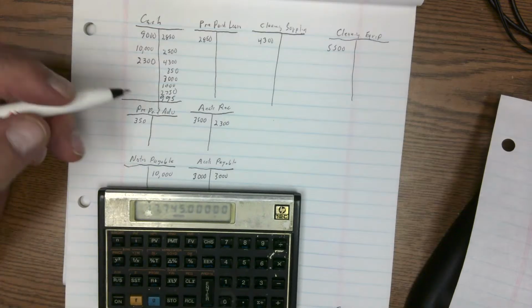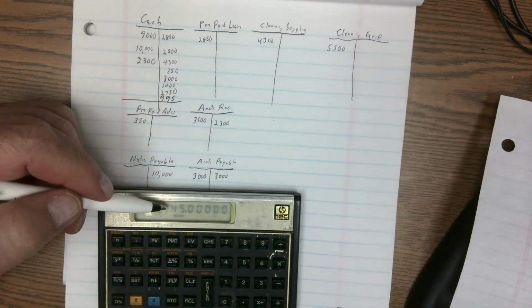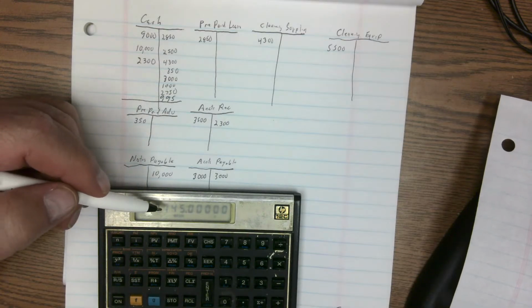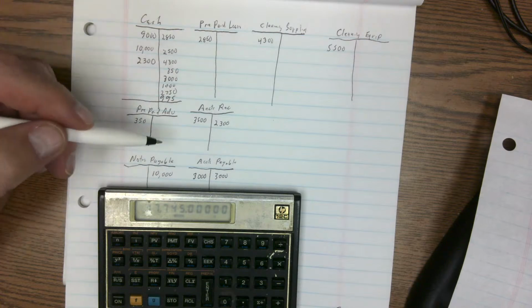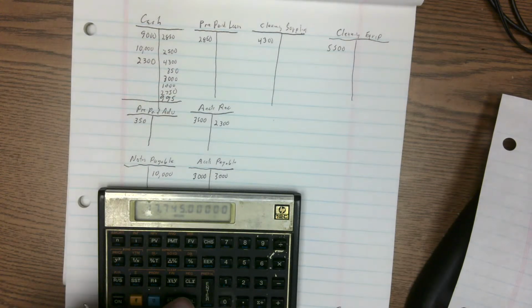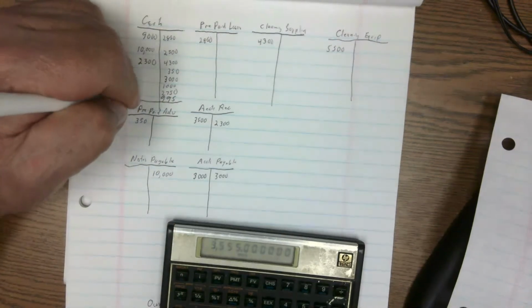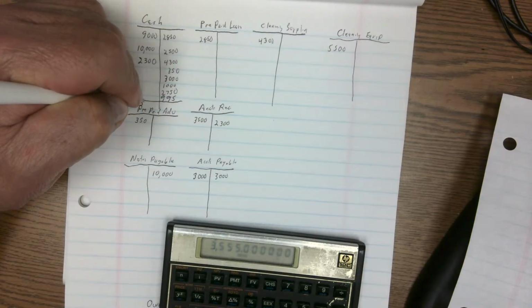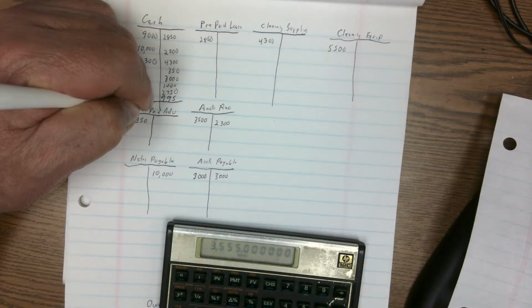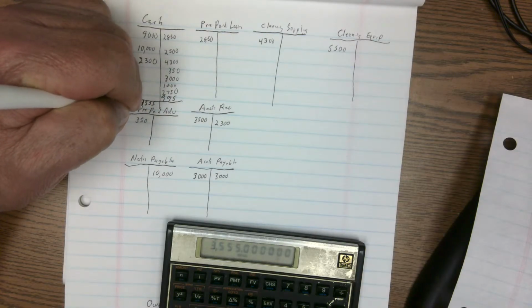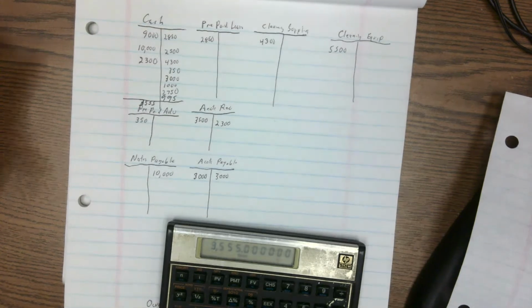And so I've got 17,745 cash out. Recall the 21,000 and subtract those off. I have a balance of $3,555 in my cash account.